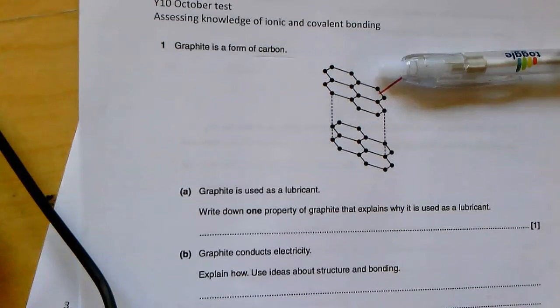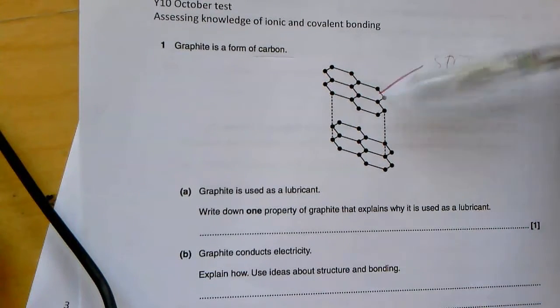Year 10 October test, assessing general knowledge of ionic and covalent bonds. So it's going to involve answers to do with ionic and covalent bonds. It starts off saying graphite's a form of carbon and has a diagram. I can start off by trying to label the diagram and see what I can note.